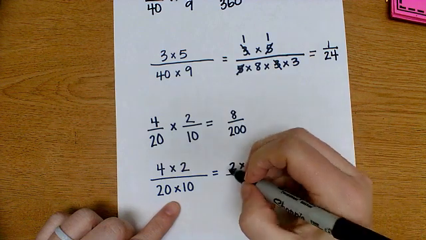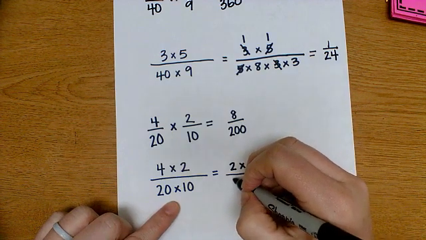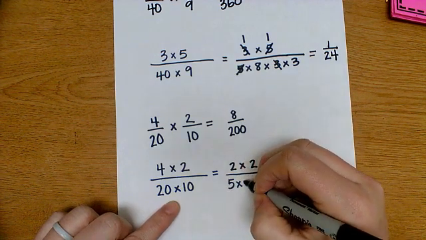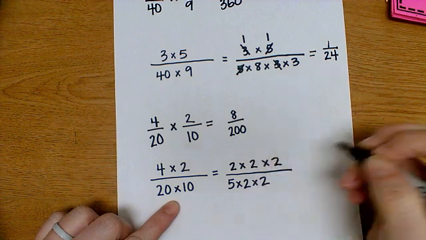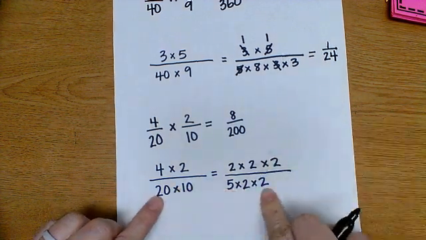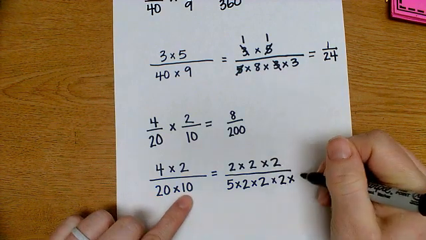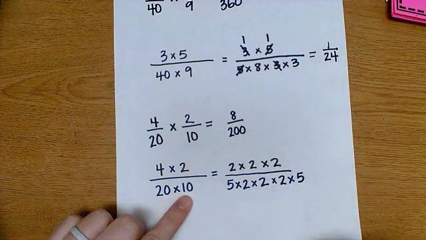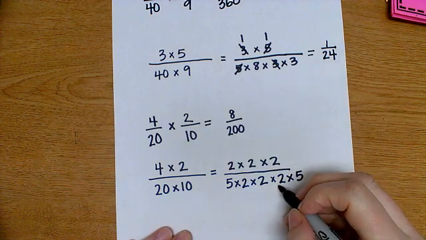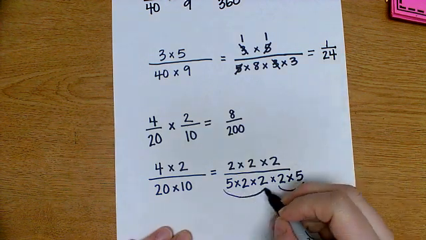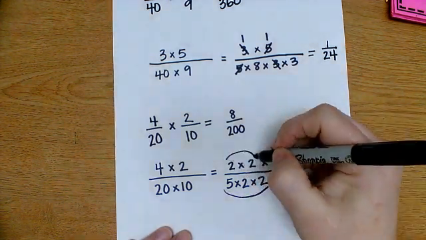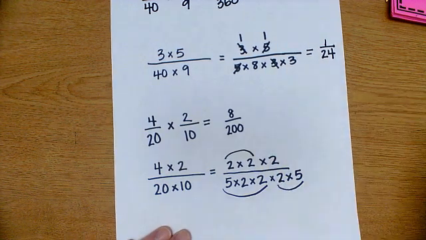And then 20 times 10, I'm going to do 5 times 2 times 2. That's my 20 times 2 times 5. So this part is my 10, this part is my 20, this part is my 4, and then my 2.